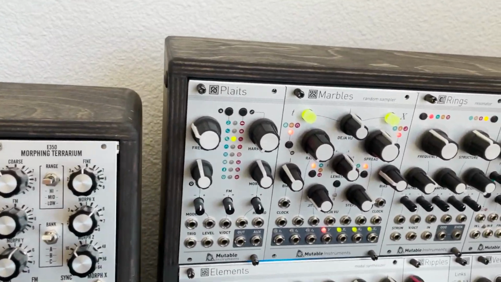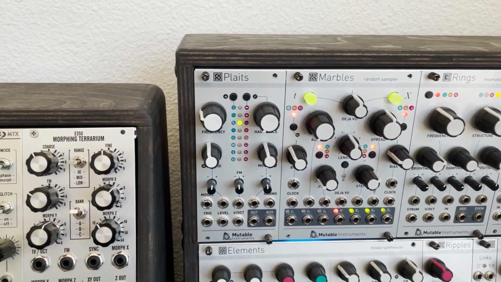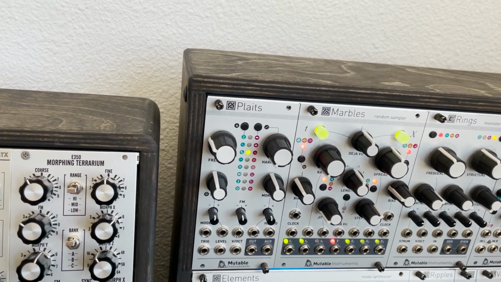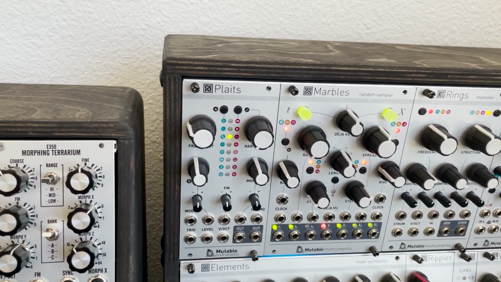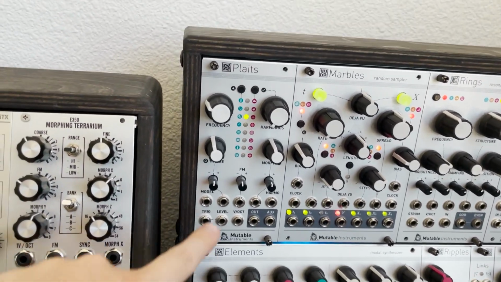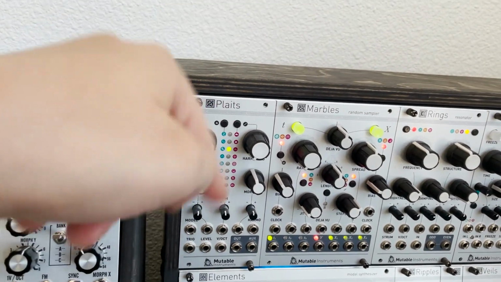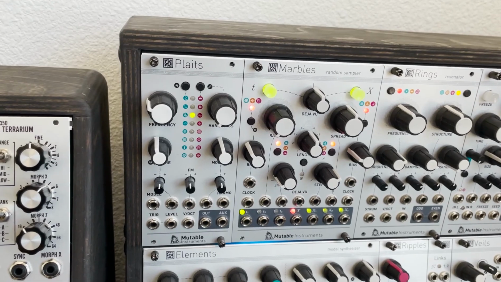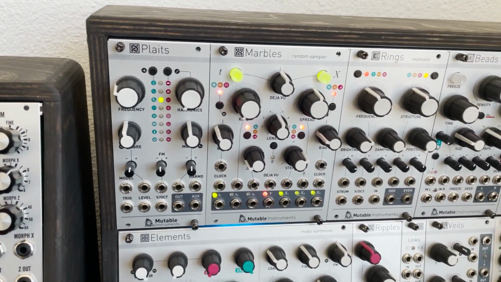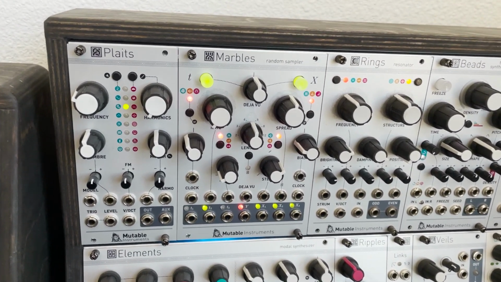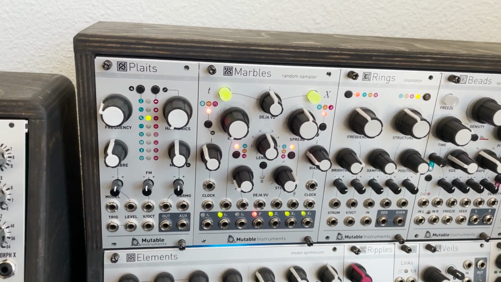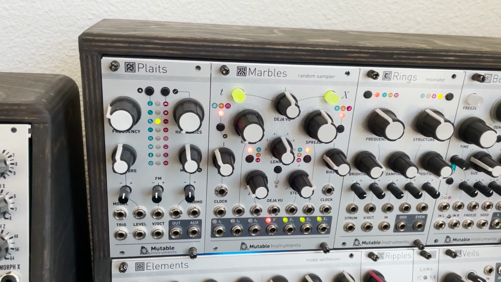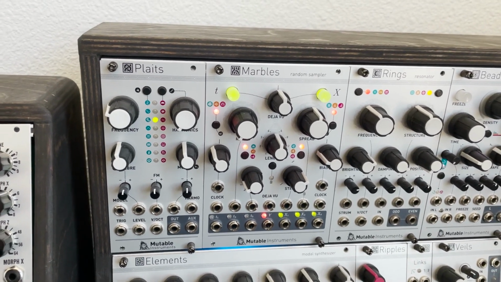The first one is Plaits. I use this all the time in any patch that I ever made. It's a very versatile oscillator, and my secret weapon is modulating the model. So it jumps around between different functions and stuff, so it sounds very weird and wacky, and that's the way I like it. So here we have Marbles, which is a random sampler, but I practically use it for modulation for any of the Mutable Instruments things.